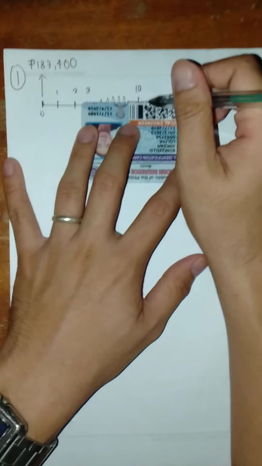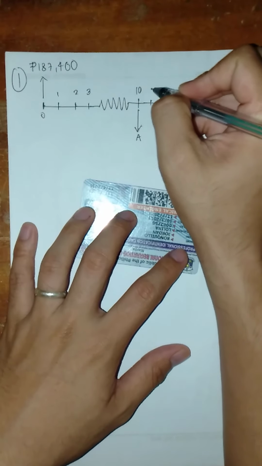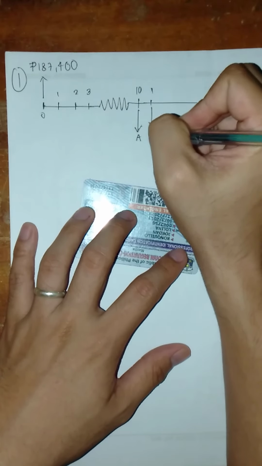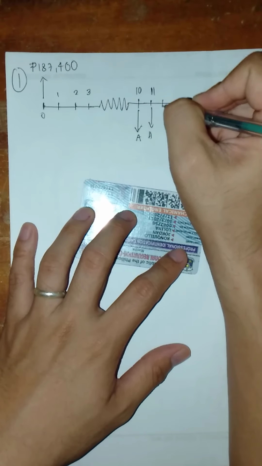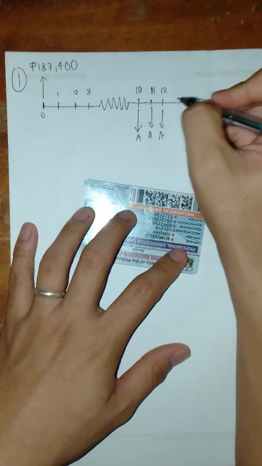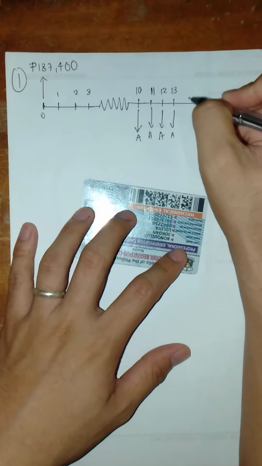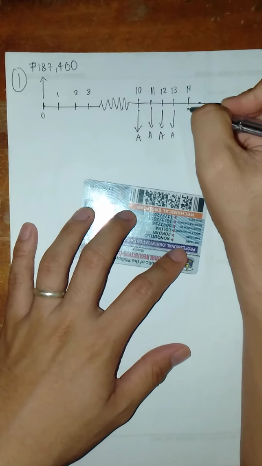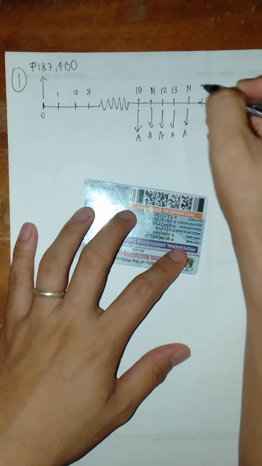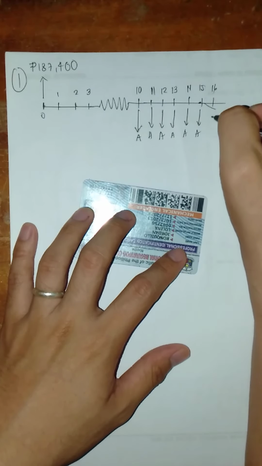8. So, let's say, extend natin from 10, 11, so another annuity. So, 11, 12, so tatlo na yan. So, how many payments? 8 daw. So, 3, 4, 5, 6, 7.